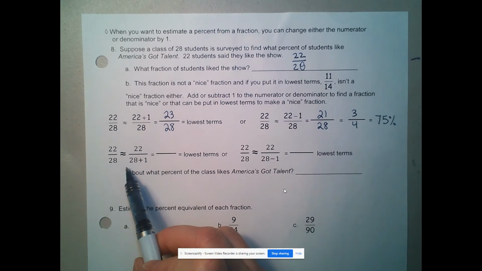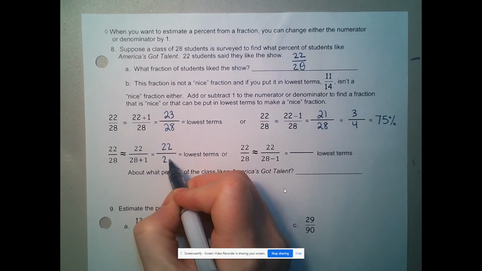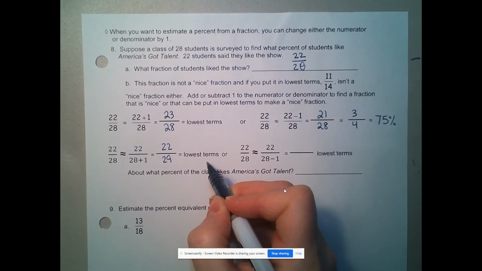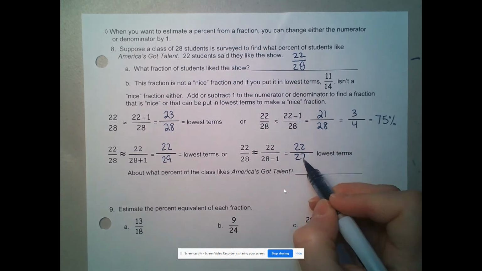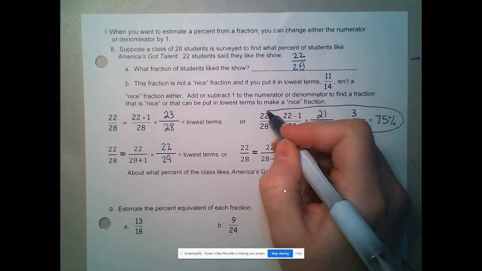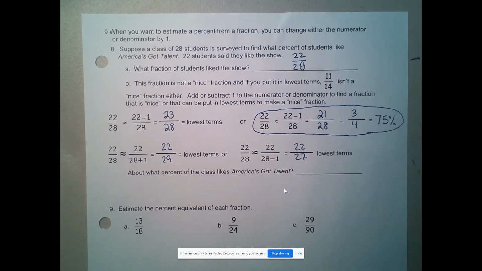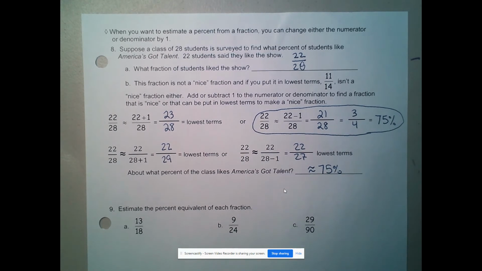Another option is to change your denominator by 1. So we could go 22, which we don't change at all, and then go to 29ths. That's in lowest terms. That's not going to help. Another option would be to bring the 28 down to 27. 22/27. It's in lowest terms. It's not particularly helpful. Being able to change your numerator or denominator by 1 will usually result in a single, sometimes 2, but usually 1 that is friendly, something that we can put in lowest terms and something that we know a reasonable estimate for. So we would say about 75% of those kids surveyed like America's Got Talent.